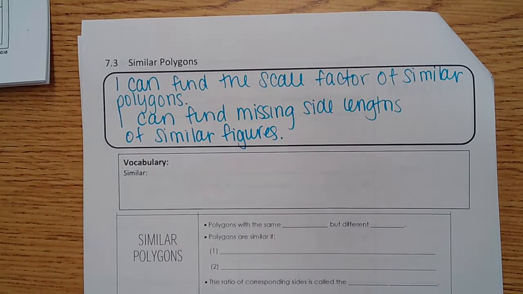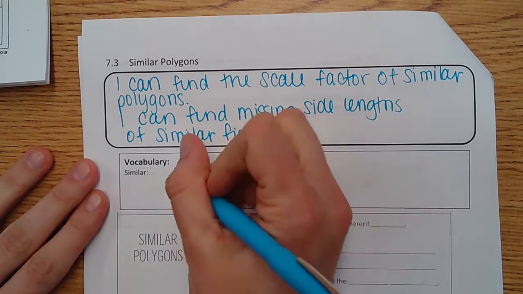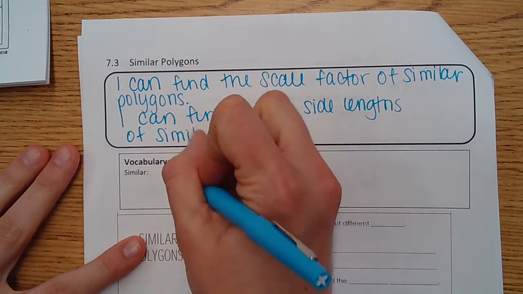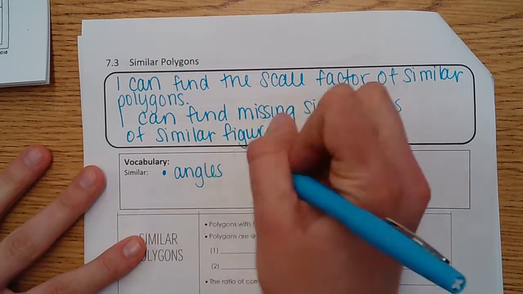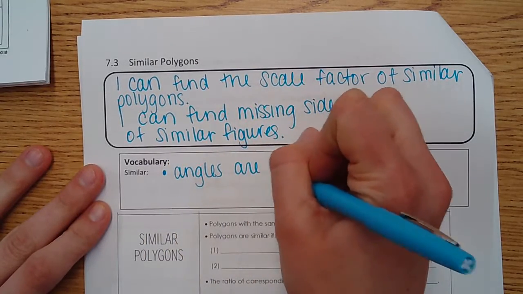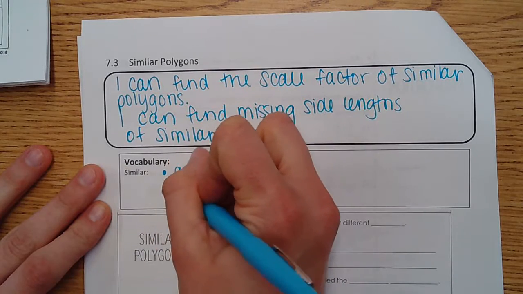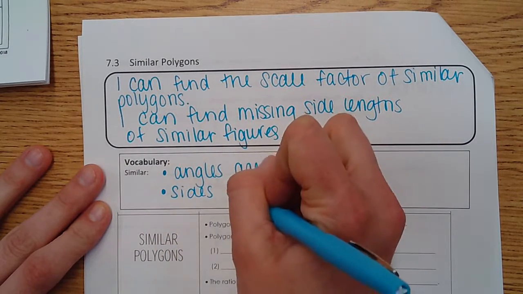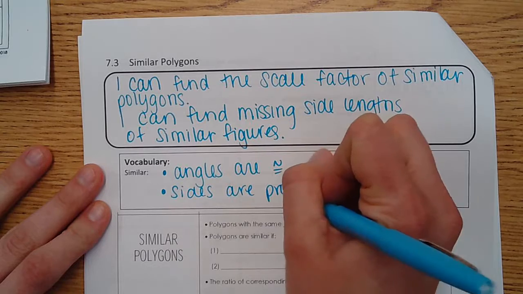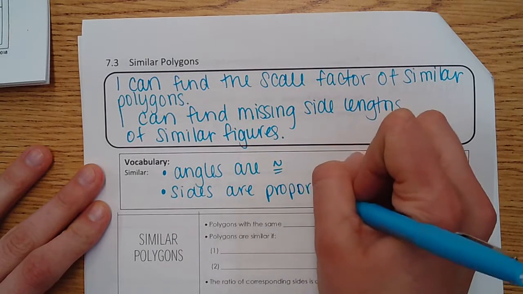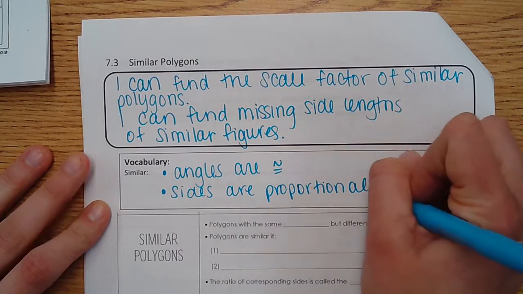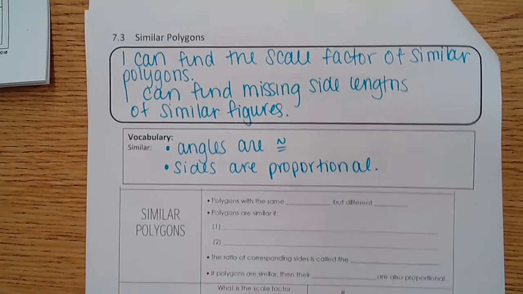So first we're going to start out by defining the word similar. You guys have heard the word similar in everyday speech. There are some things that are the same, but not exactly the same. They do have some differences. So there are two pieces to this. Angles: in similar figures, angles are congruent. Sides are proportional. So that's why we did that little mini lesson on ratios and proportions, because we're going to talk about them a lot here.